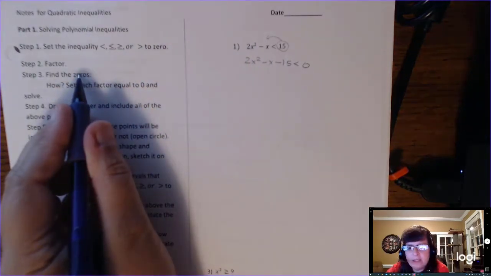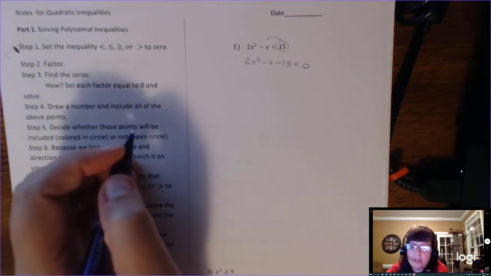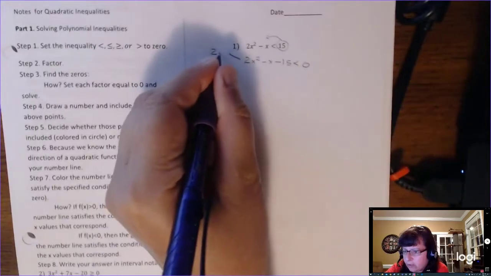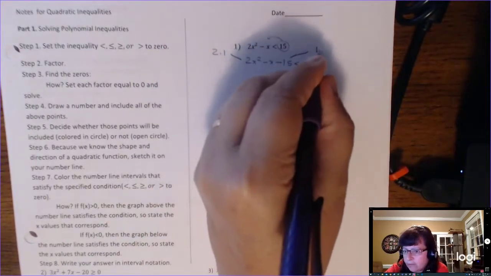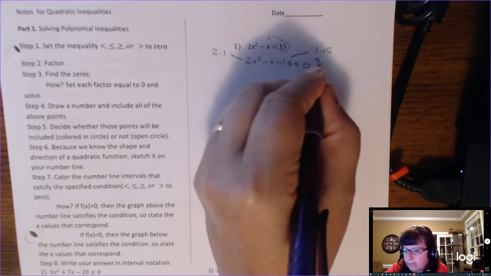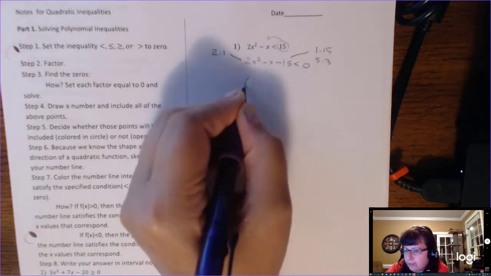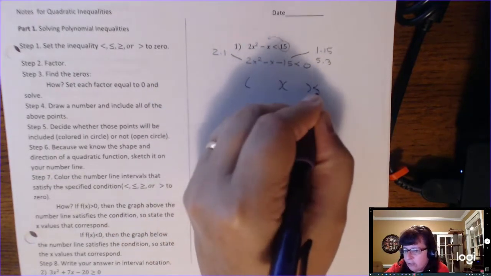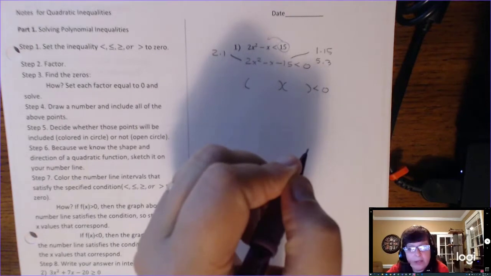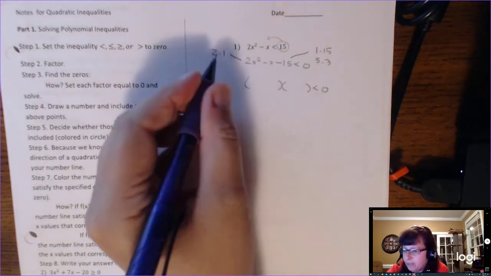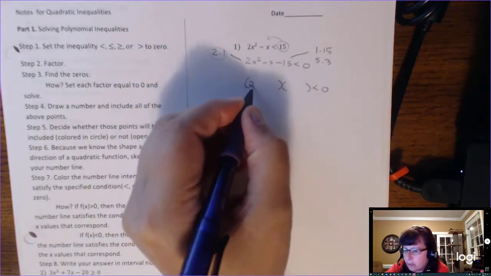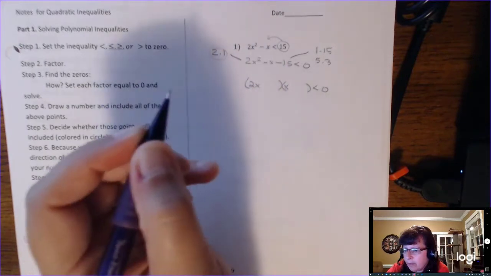Most often these are going to factor, although we'll do one that doesn't factor. And so remember, we're going to check the factors of 2, 2 and 1, and check the factors of 15, 1 and 15, and 5 and 3. If this factors, it'll factor into two binomials. Again, don't forget to write that less than 0 down. So 2 and 1, that's the only choice we have, so I can be pretty firm about that.